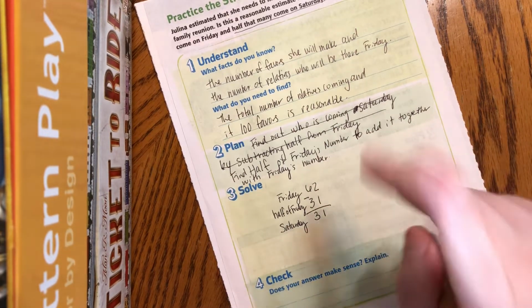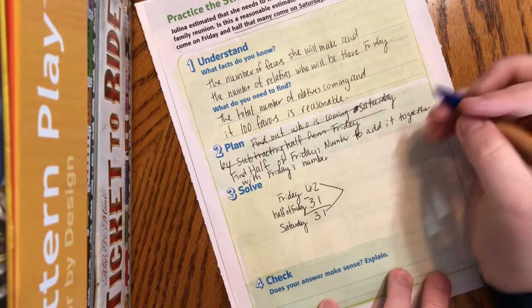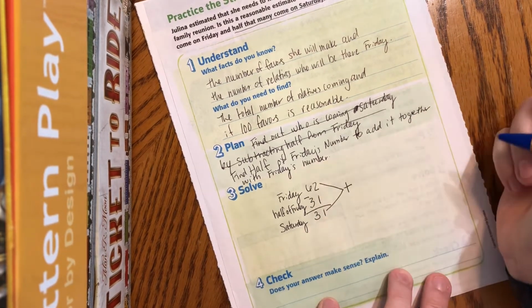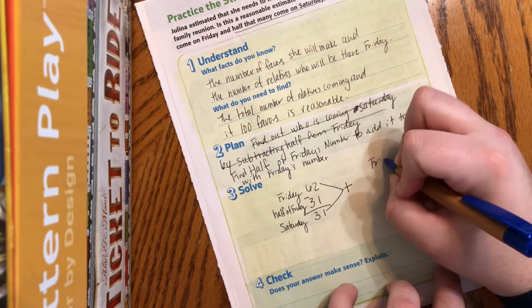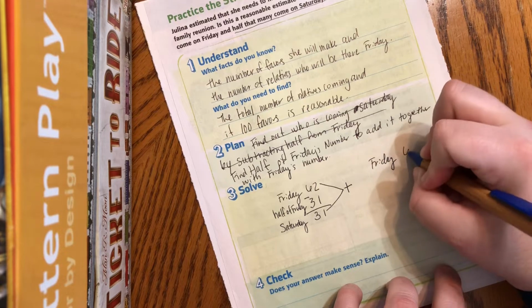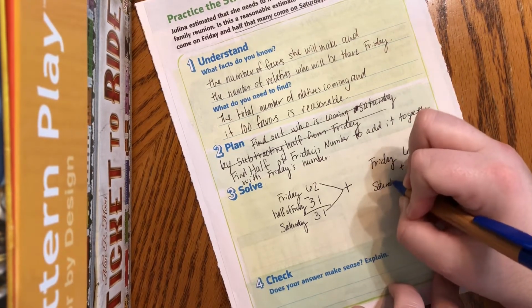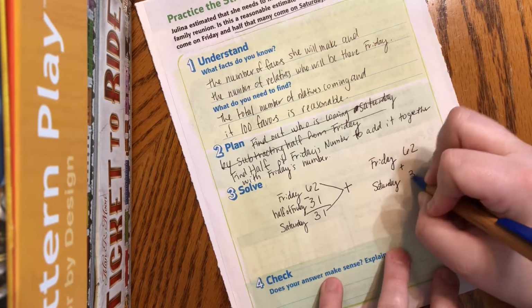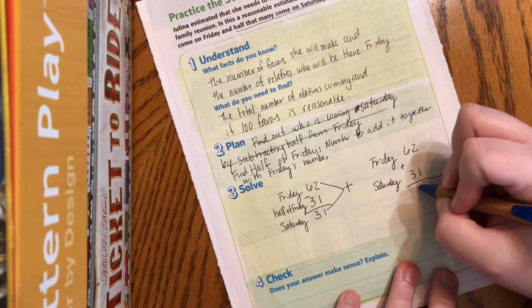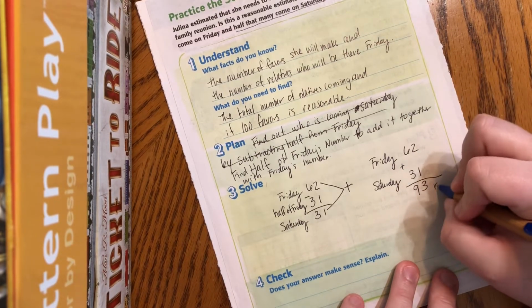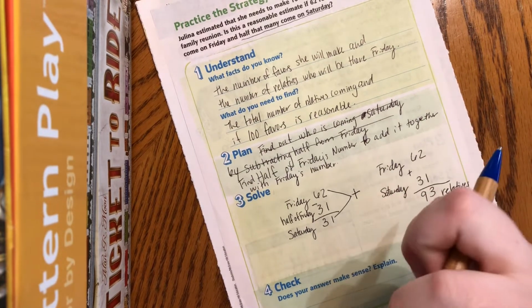So, in order to know how many relatives are coming all together, we need to add Friday's relatives and Saturday's relatives. So go ahead and write Friday, 62, plus Saturday, 31. 2 plus 1 is 3. 6 plus 3 is 9. So altogether, there's supposed to be 93 relatives.